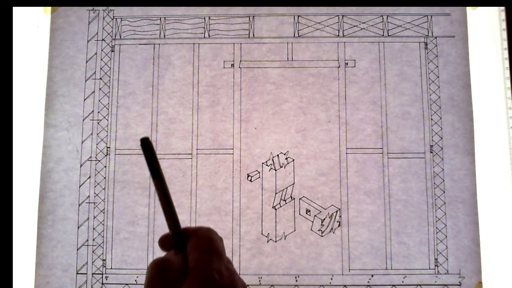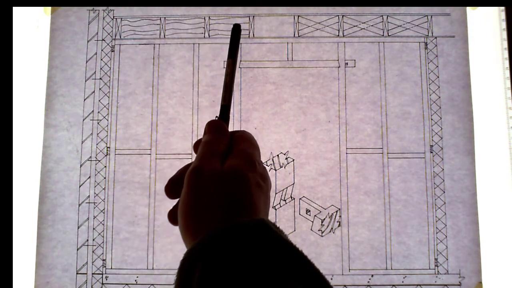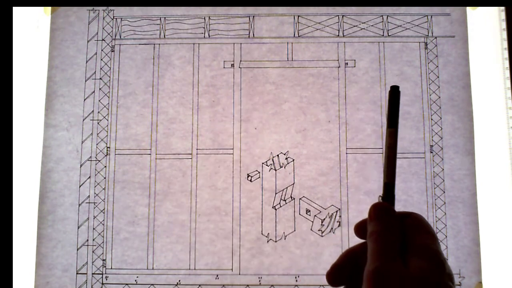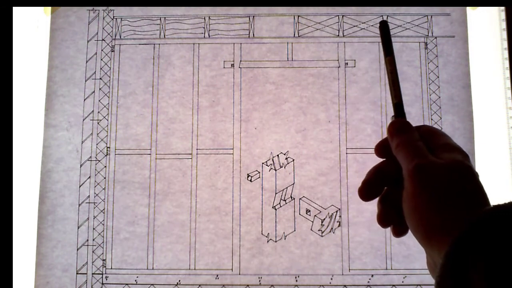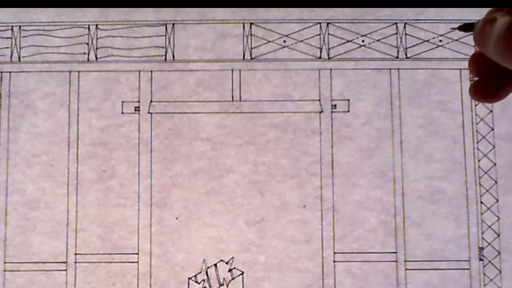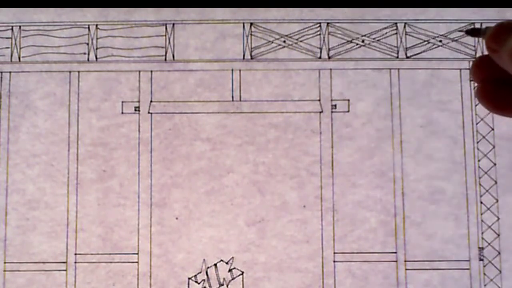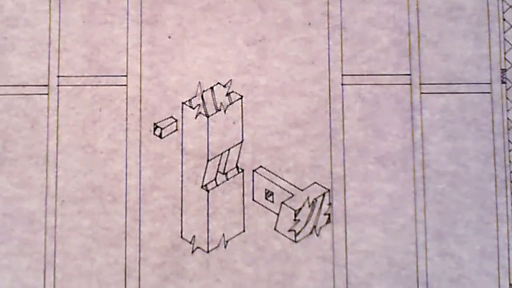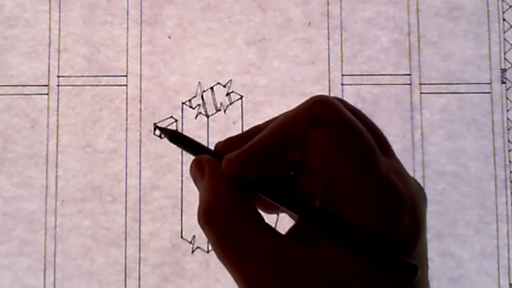Okay, you also have solid strutting here in between the joists, and you have herringbone strutting in between the joists here. Now again, basically fixing in between here, obviously. So the herringbone strutting there. And I'm just going to shade in then just the end grain here for this particular joint.